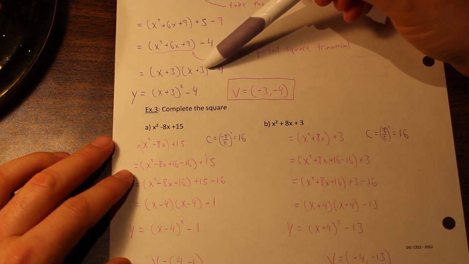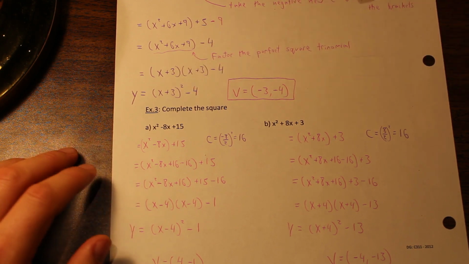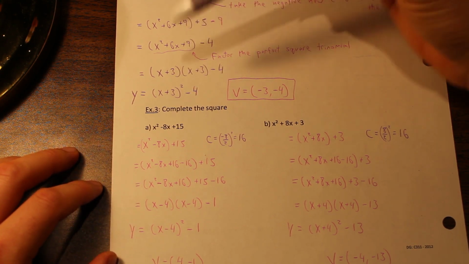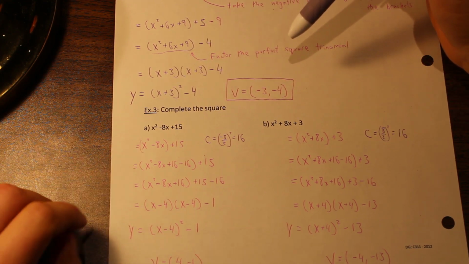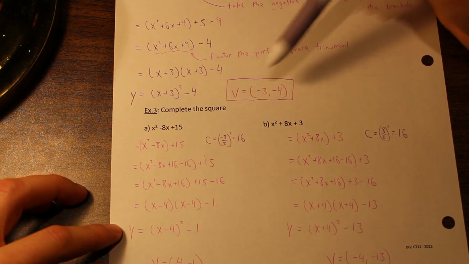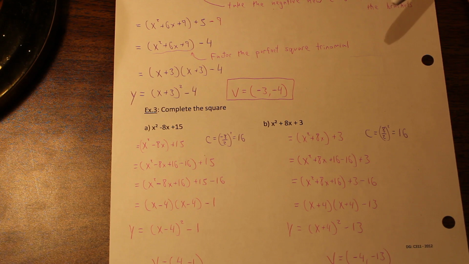And there it is, factored. Well, we don't have to write it twice. Why don't we just write it once with a little square? And wait a second. Our A value is 1. Our H value is negative 3. Our K value is negative 4. There's our vertex. It's in vertex form. That's how you do it.